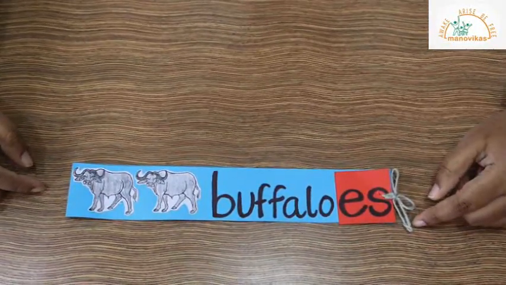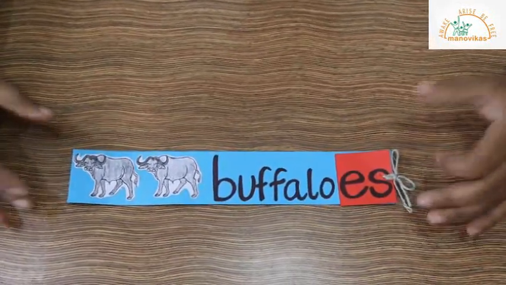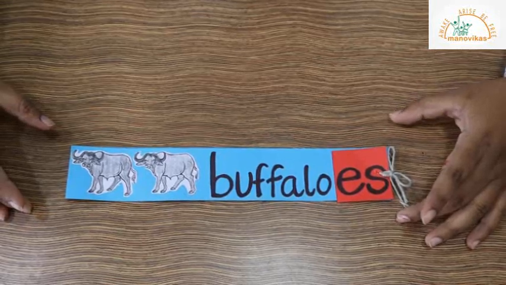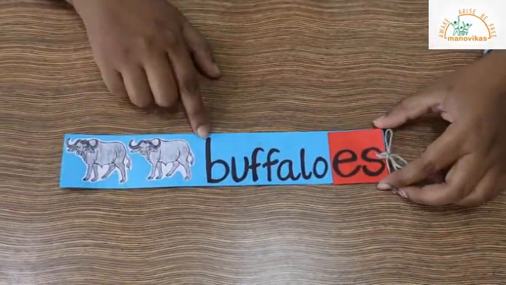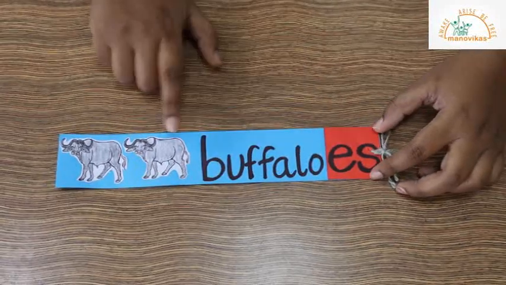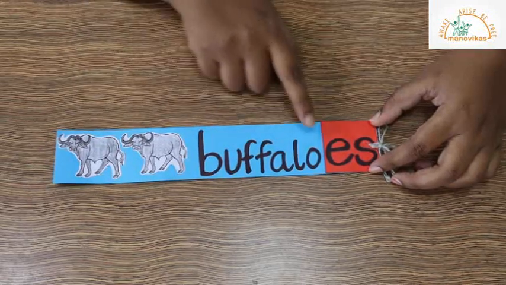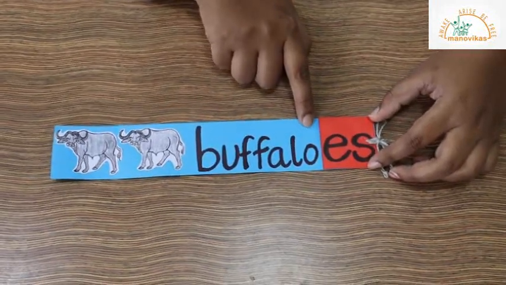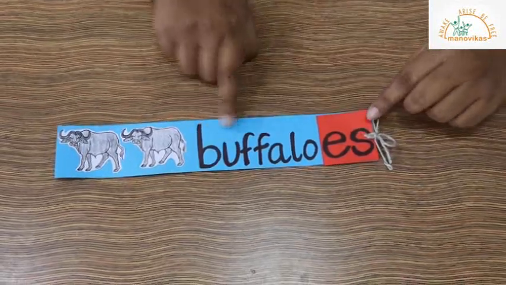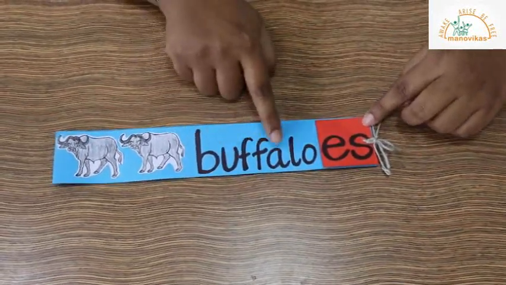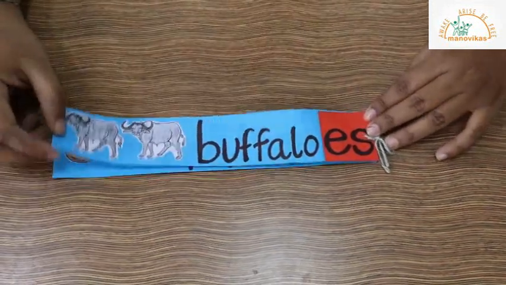Here I have the next set of cards wherein we apply the third rule, that is, most of the words that end with the letter o form their plurals by adding es. So here I have the first word, that is buffalo. A buffalo, two buffaloes. Since this word ends with the letter o, we add es to form its plural. So it will become buffaloes. Let's move on to the second one.